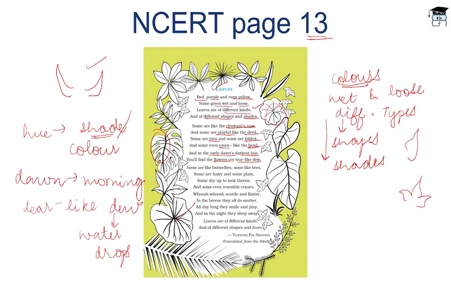In the next stanza, she is saying some leaves are like butterflies and some are like bees. That means they are shaped like butterflies and bees. Some are hairy, some have hair on them, and some are plain. Some do not have any hair. Okay, some dry up to look like thorns. Okay, like the cactus plant has thorns. Okay, right? Now these thorns are what? These thorns are leaves. Okay, these leaves have dried up to become thorns. Okay, and some even resemble cranes.